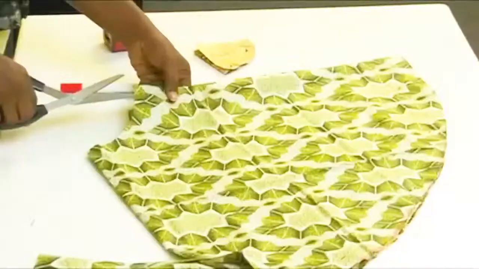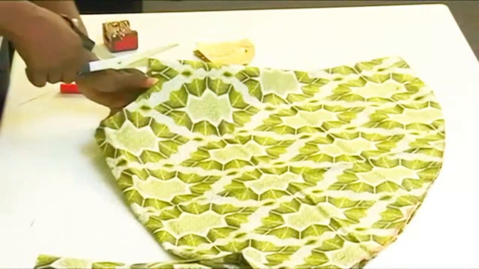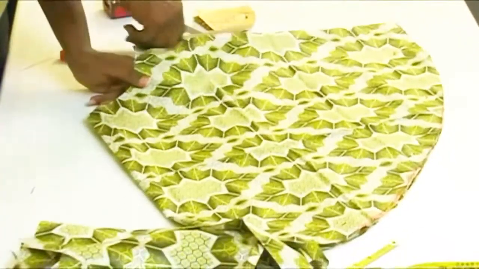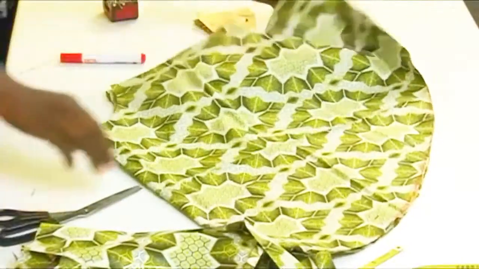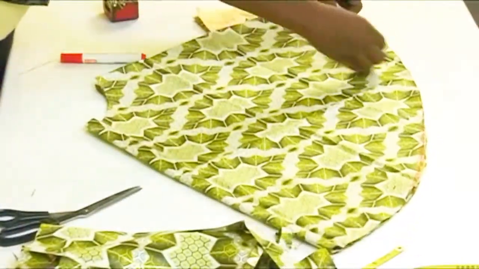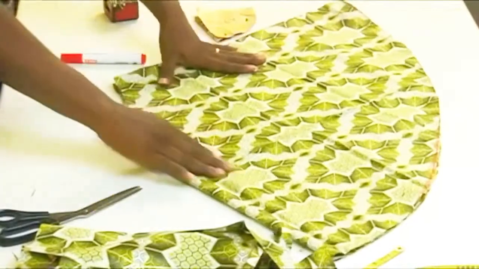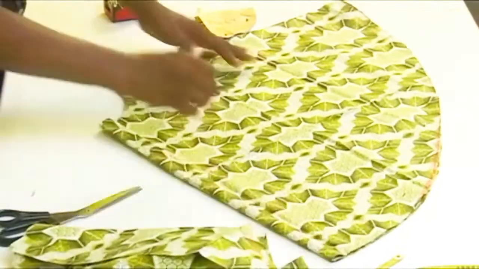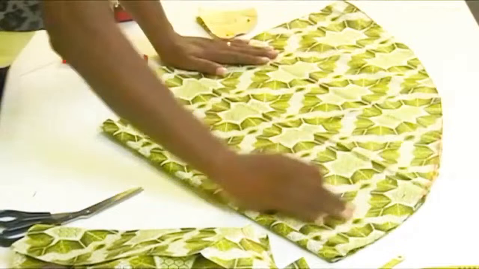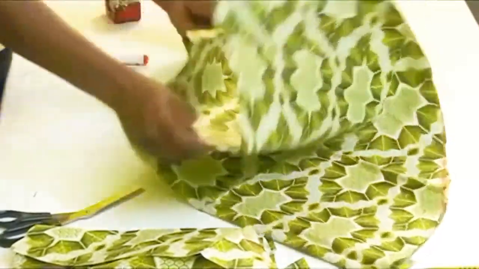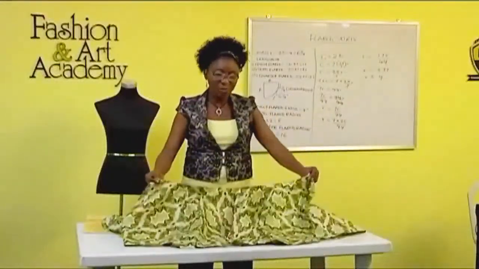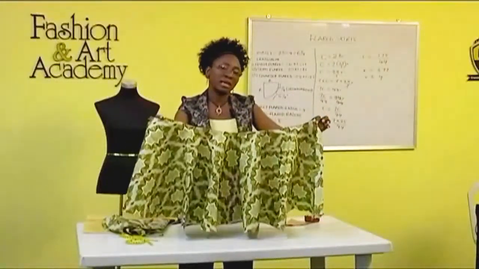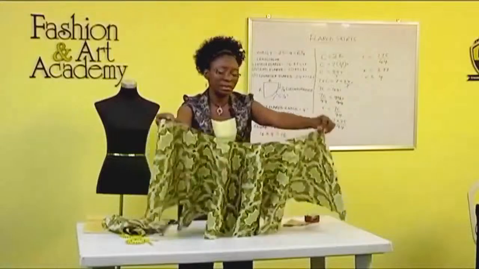Okay, let's use this. We already have our flare. It looks so nice. You can see how flared it looks. I can't wait to see it on the mannequin.